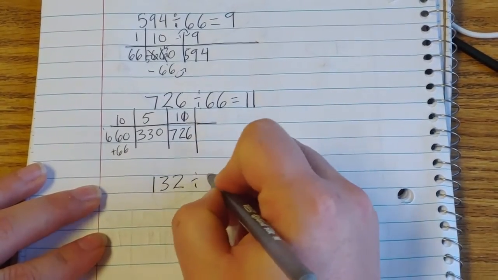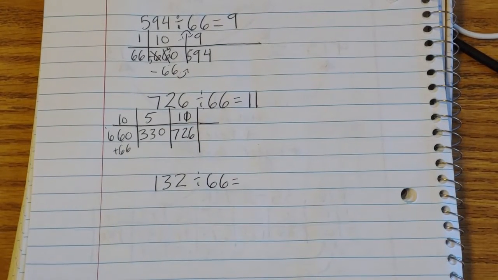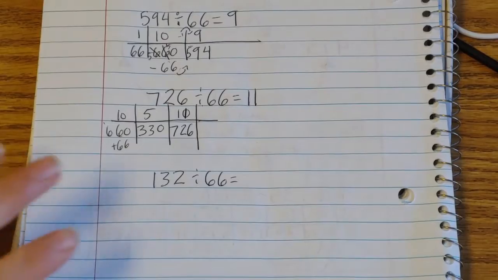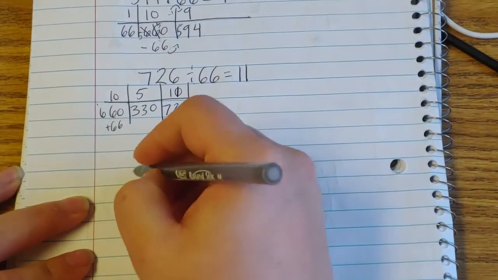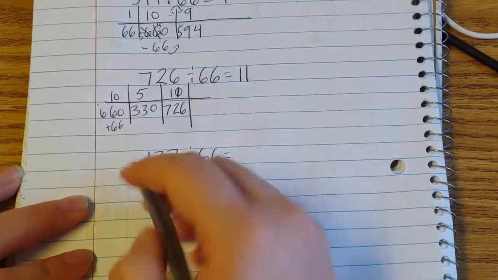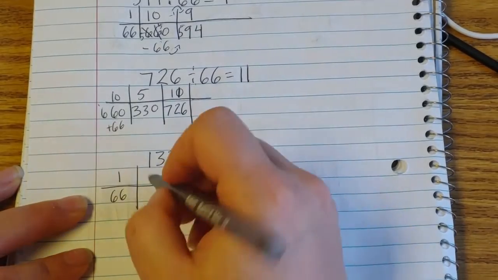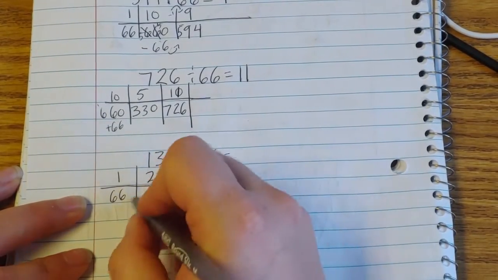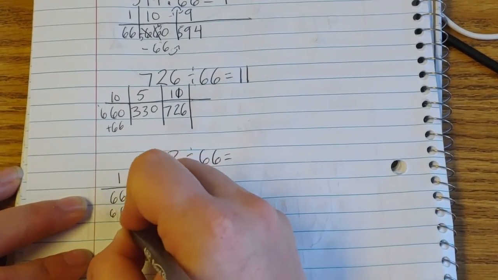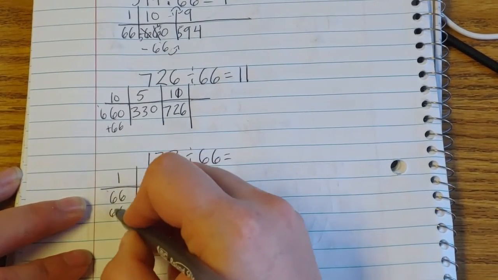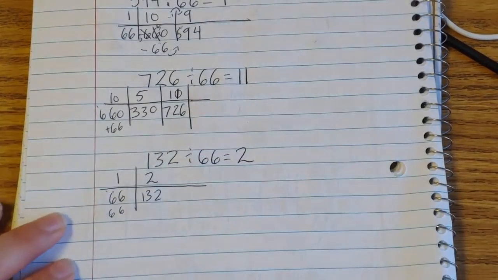132 divided by 66? Pause and solve. All right. So this is a pretty low number. 1 is 66. I'm just going to go up 1 because that's pretty close, and this is a pretty big number. So 6 plus 6 is 12. 6 and 6 is 12, plus 1 more is 13. 2.